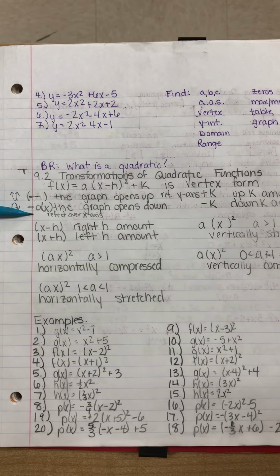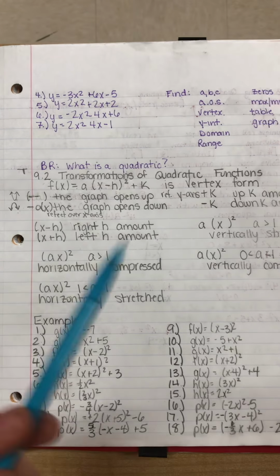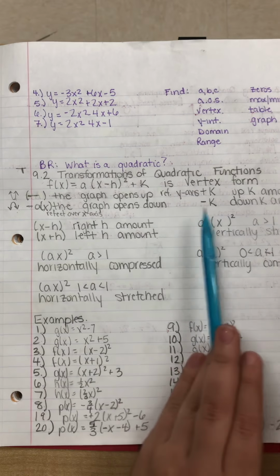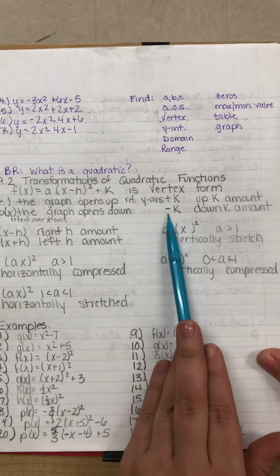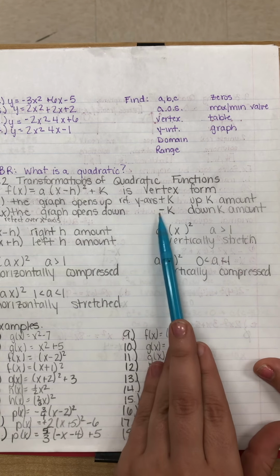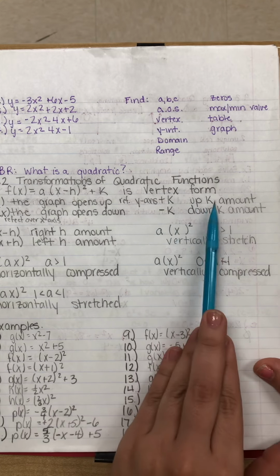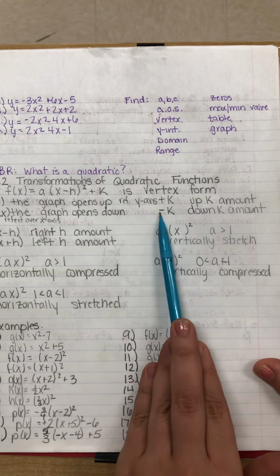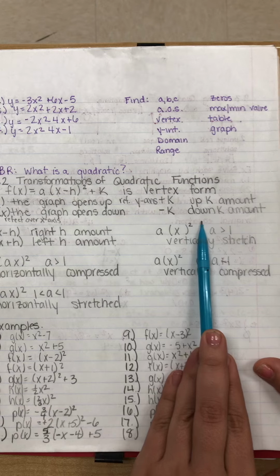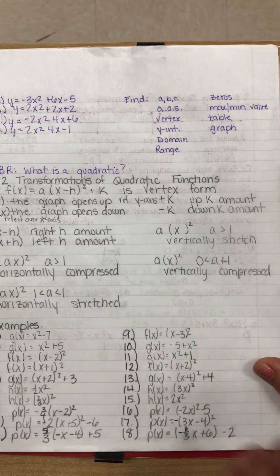Okay, moving outside, we're going to go over here to the right. Can you see this? I scoot over. So plus k and minus k, so k's on the end. It's on the outside. So if you plus k, you're going to go up k amount. That means up. If you minus whatever k is, you're going to go down that amount. Again, it's on the outside.